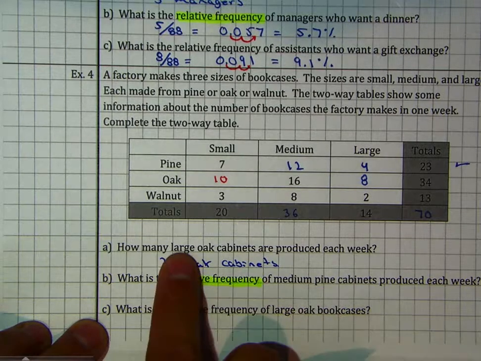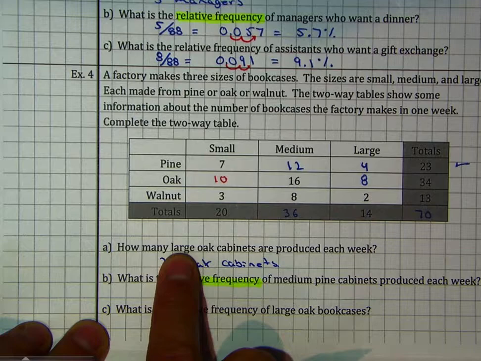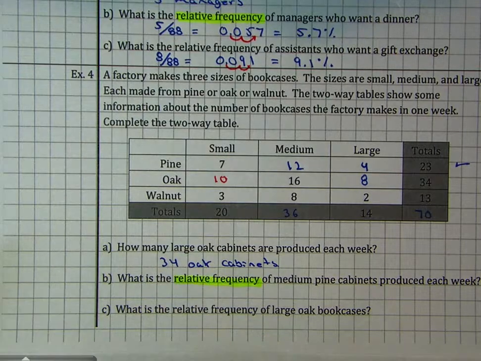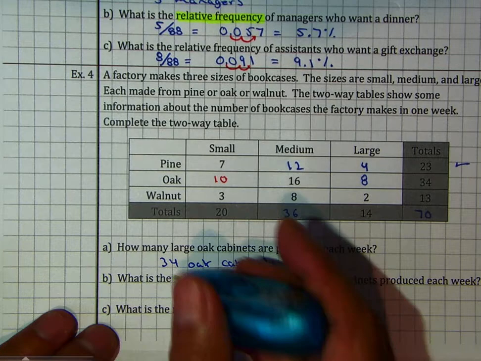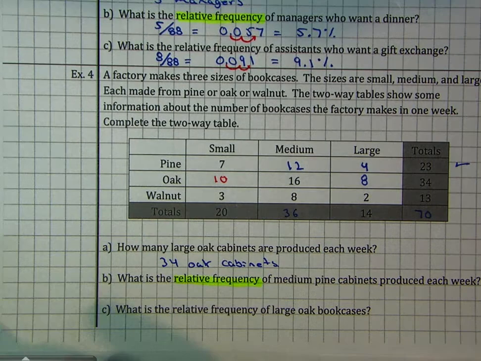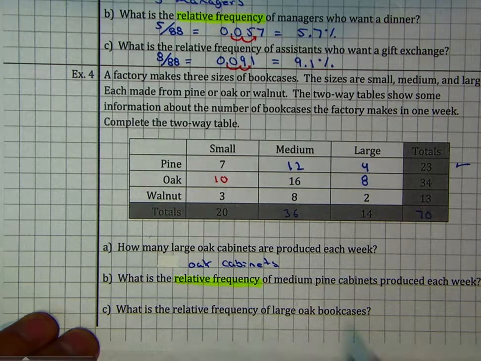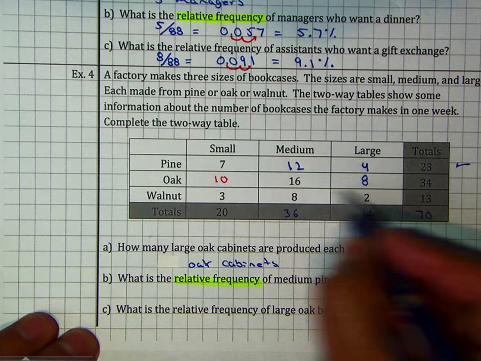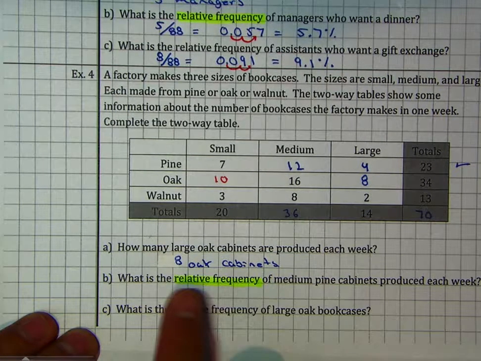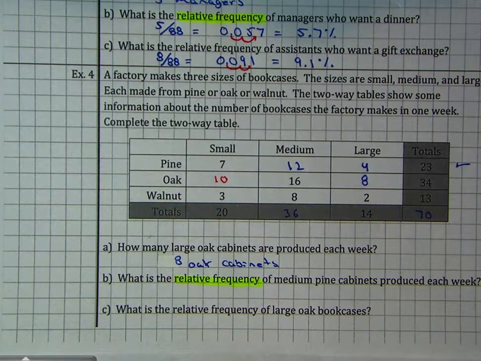Oh, in this case, did you guys see that I got this one wrong? Let's go back and fix it. So that should be, how many large? So we have not 34. How many large oak cabinets? Large oak is only 8. So go and fix that. You probably got it correct.